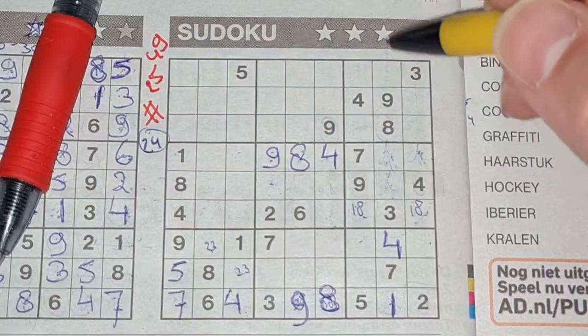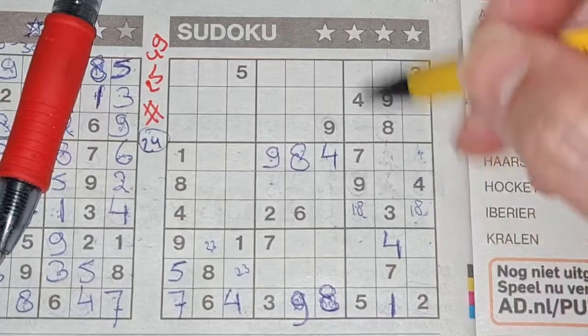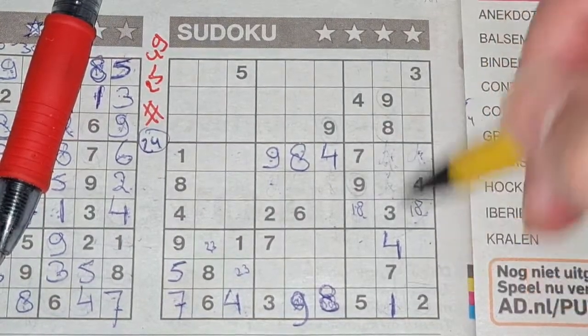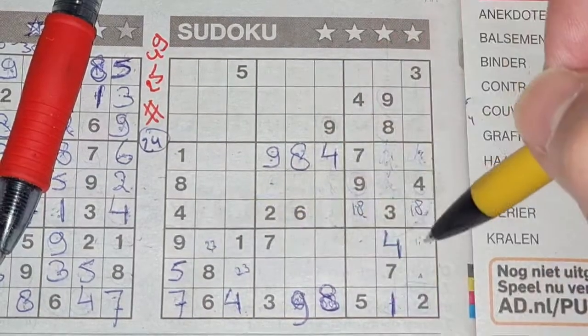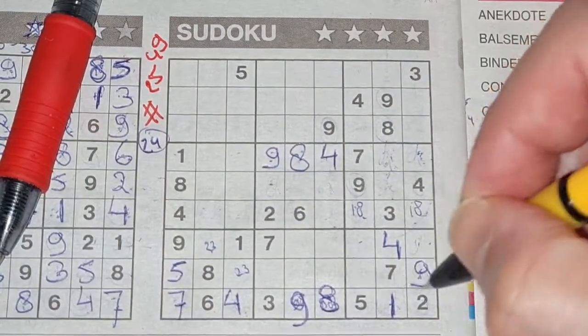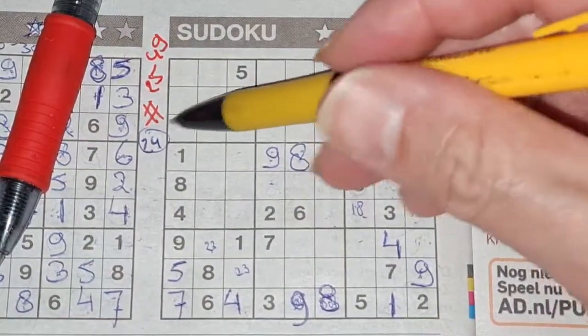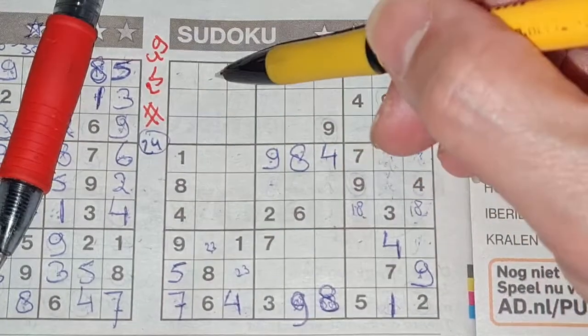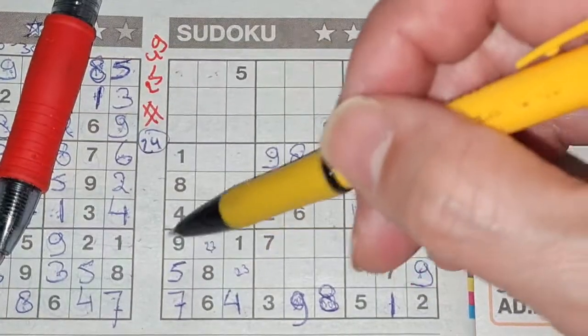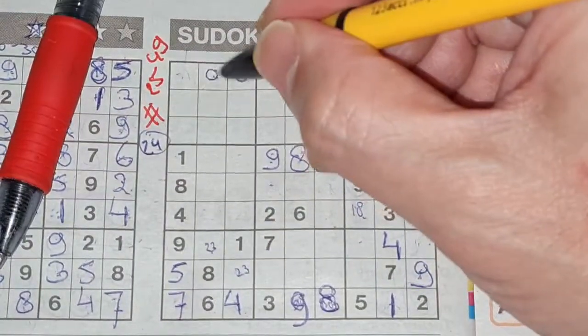Okay. How about the 9 in this column? The 9 in the column next. So in the last column, the only two places for the 9 should be here or there. We see there 9. No 9 there. 9 should be there. 9 in the third row. 9 in the second row. So in the first row, the only two places for the 9 should be here or there. We see there 9, no 9 there, 9 should be here.